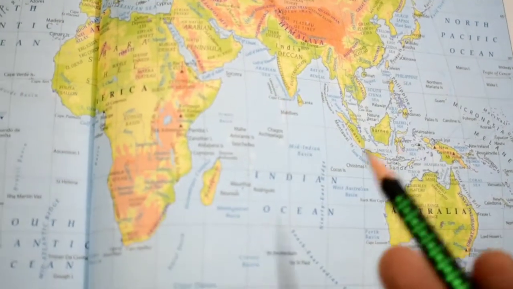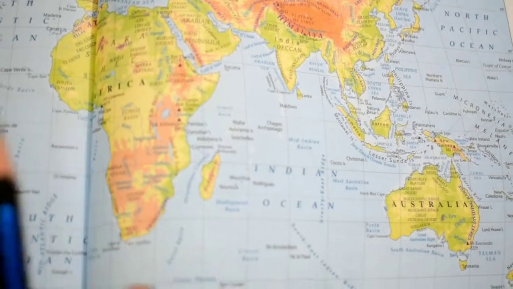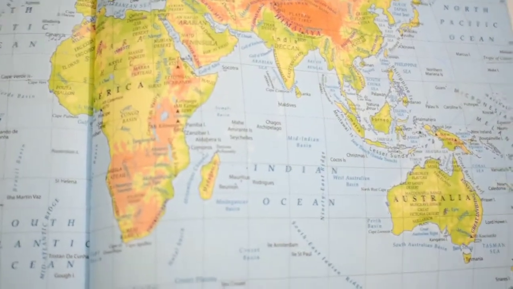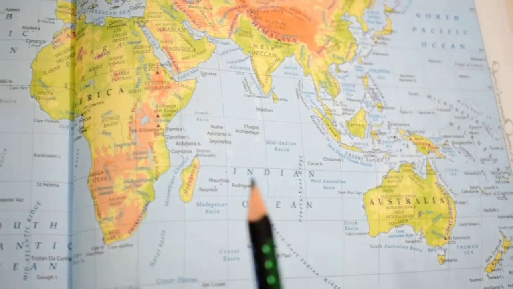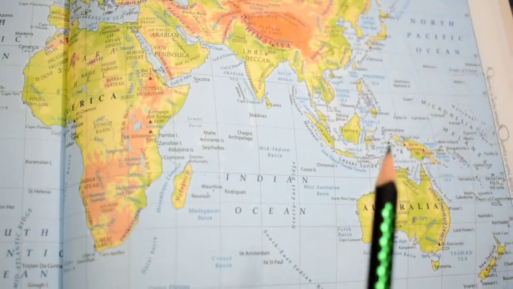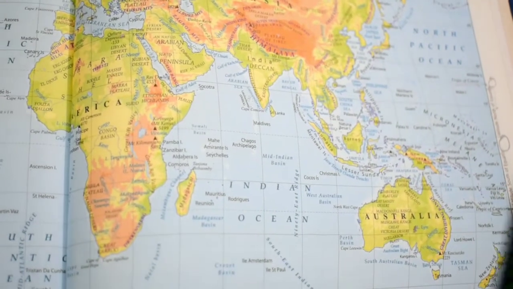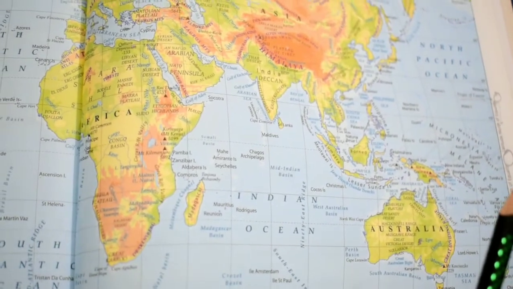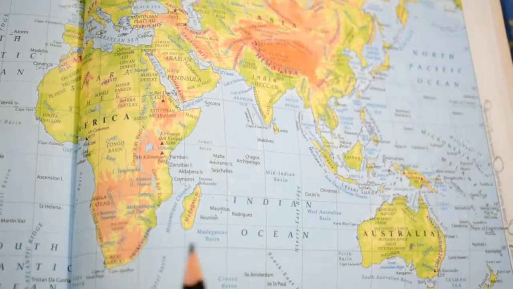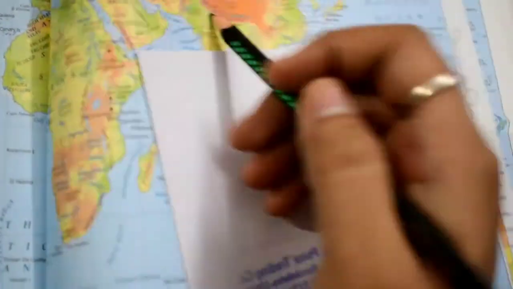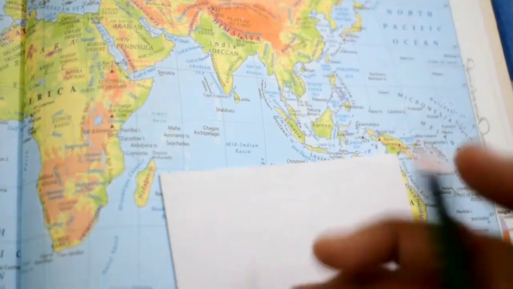Let me give an example. Just listen to this very carefully, how to get the annual range of temperature. We subtract the lowest temperature of the coldest month from the highest temperature of the hottest month.